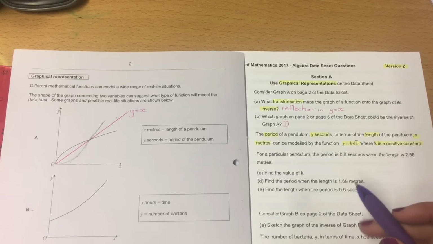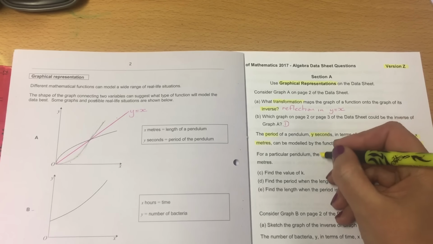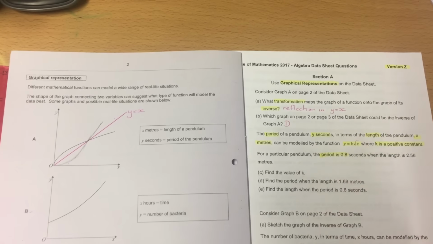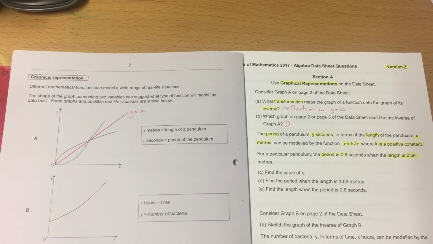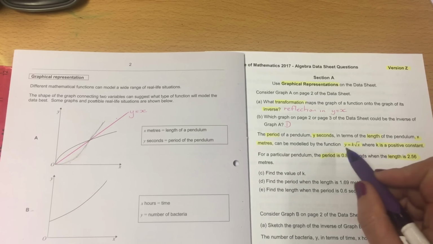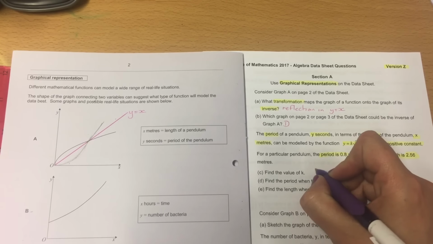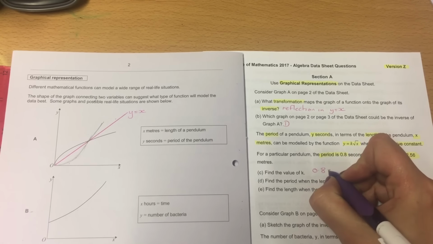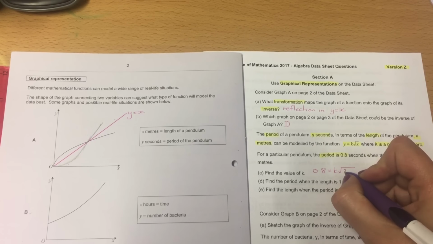So, value of k. Things that we know. We know that the period is 0.8 when the length is 2.56. So if we substitute these two things into this equation, we end up with 0.8 equals k square root of 2.56.